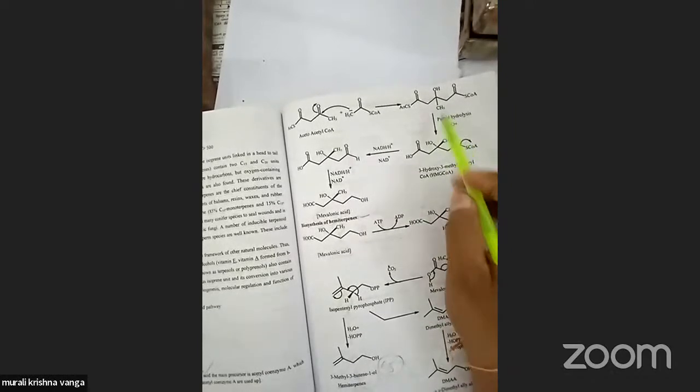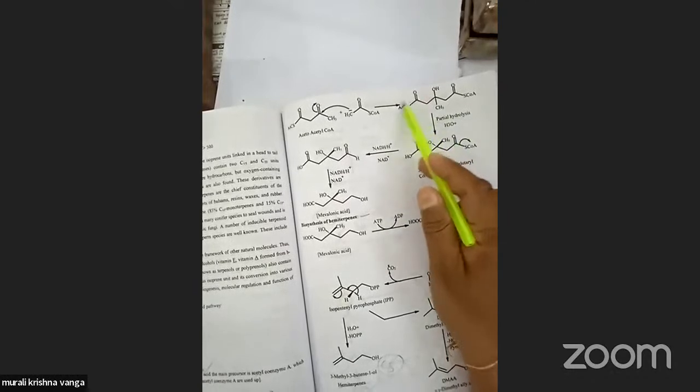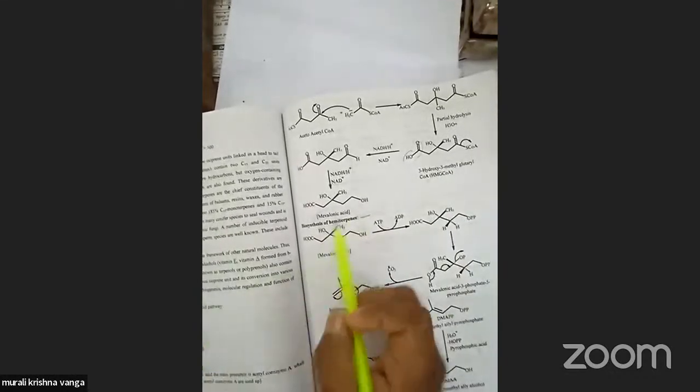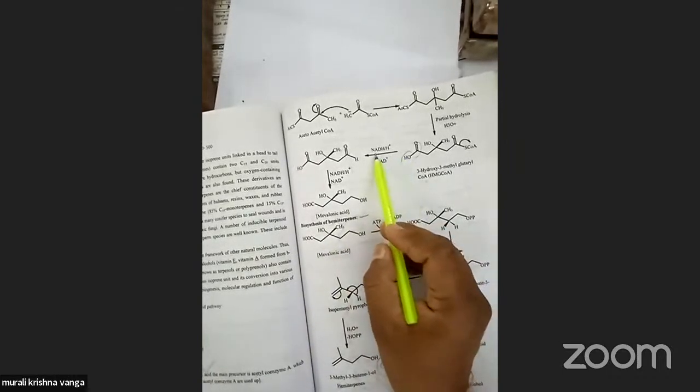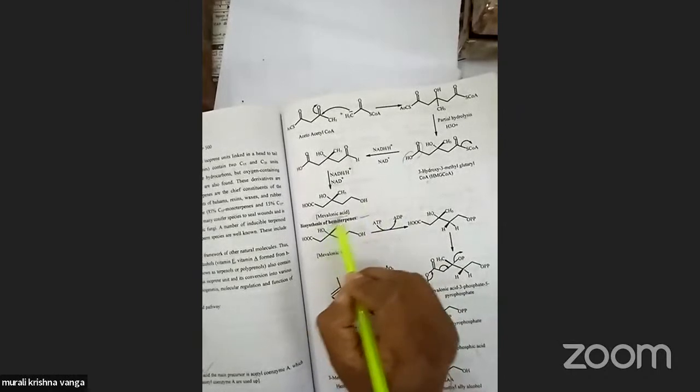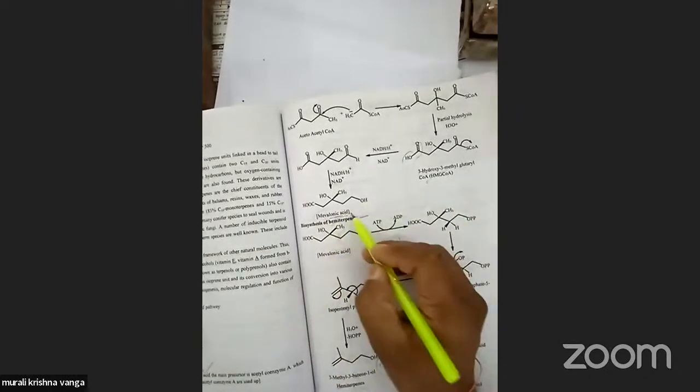Then it forms this carbonyl compound, and under hydrolysis, partial hydrolysis takes place. The coenzyme A is removed and converted to a carboxylic acid, and then it forms 3-hydroxy-3-methylglutaryl CoA. This compound undergoes reduction, then forms mevalonic acid. Now this is the mevalonic acid.